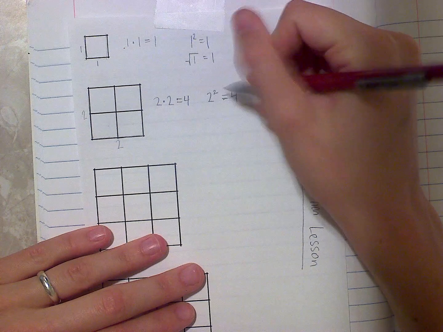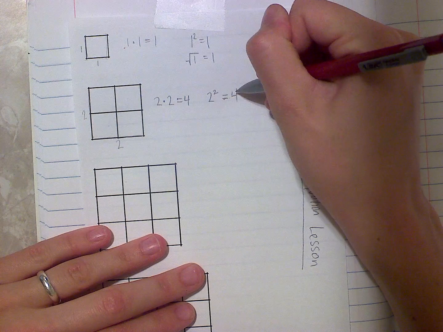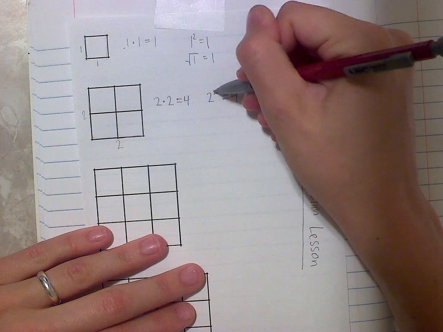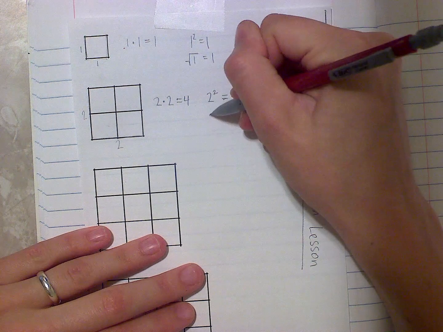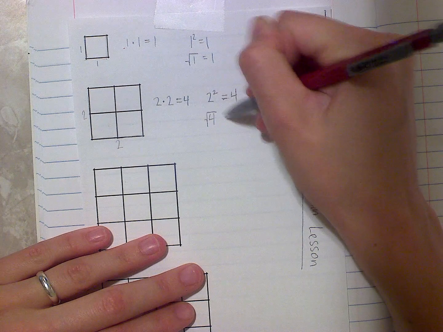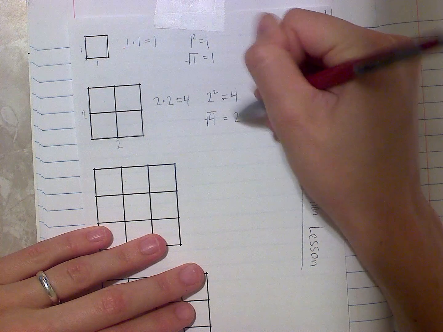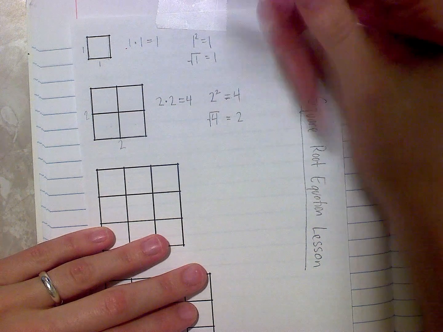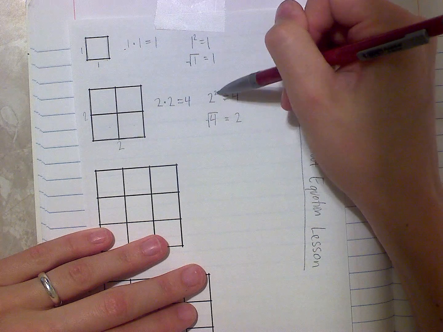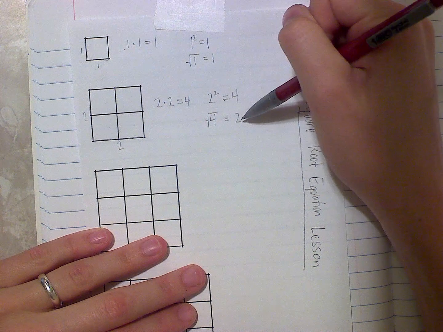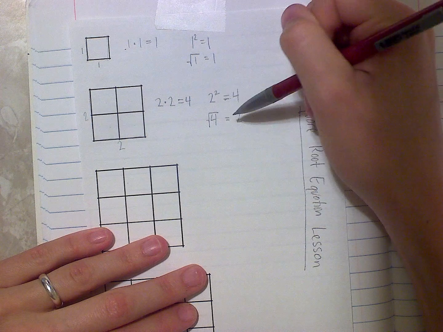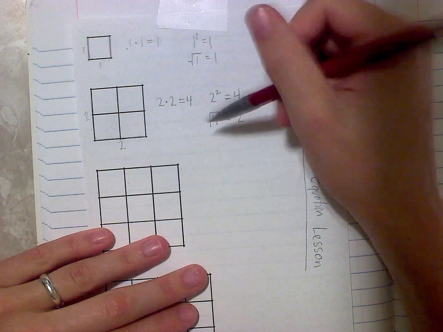Let's look at this one. If 2 squared is 4, so I square something, I get 4. If I then square root it, I get back out 2. These operations sort of undo each other. So if I have a 2 and then I square it, and then I square root it, I end up back with a 2 again. Because they undo each other, so I ended up where I started. And we can also see that here.